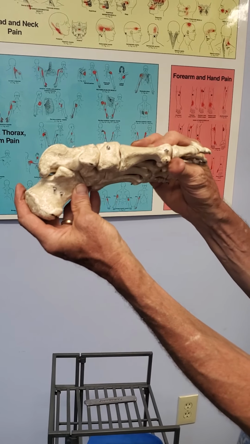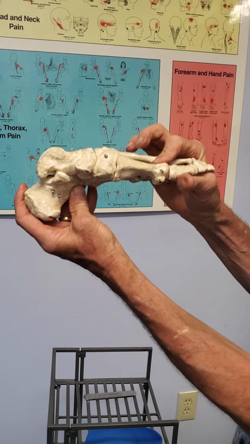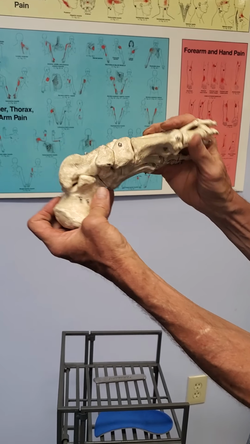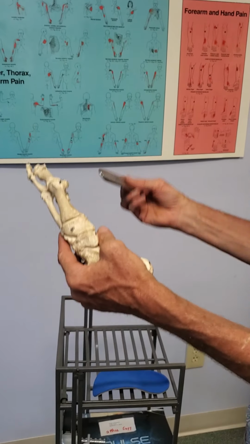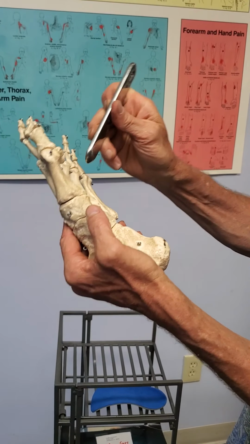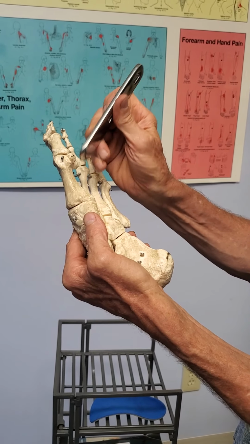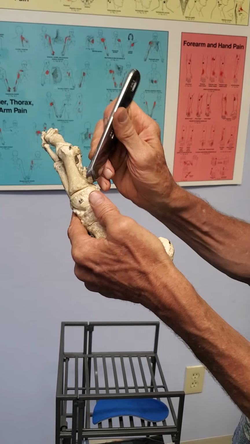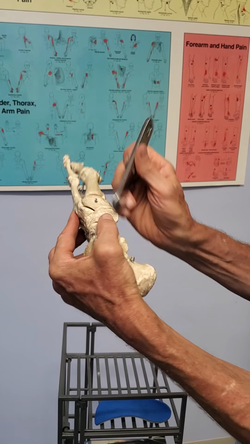So the long-term correction is to make a well-made orthotic, and then we do a lot of other things like adjusting. We break up scar tissue with these little metal tools. It's called Graston instrument-assisted soft tissue therapy. We get in there and break up all the scar tissue around the feet.